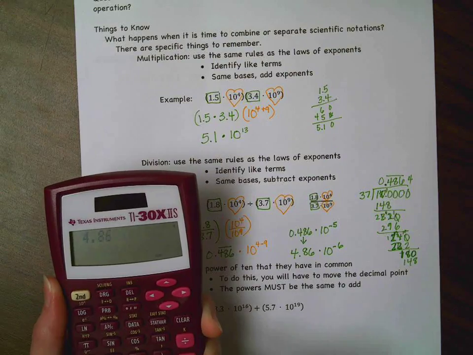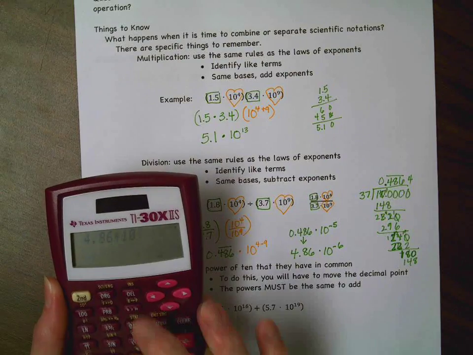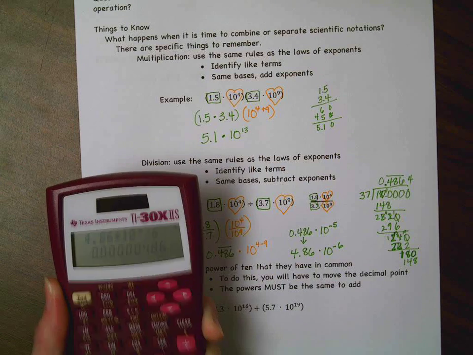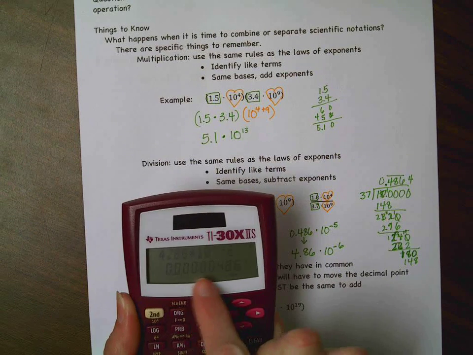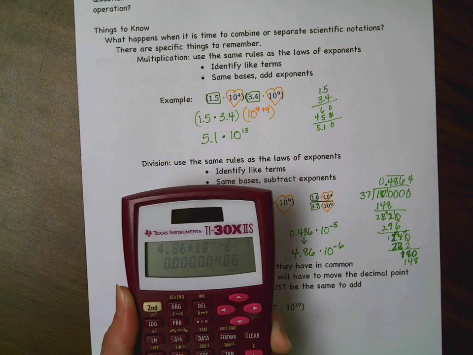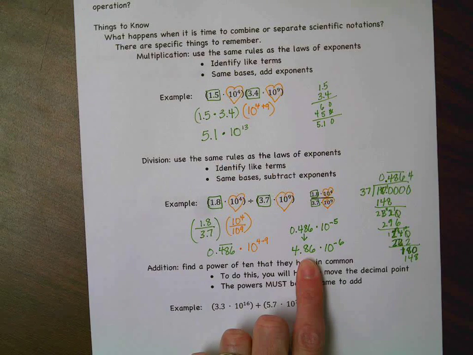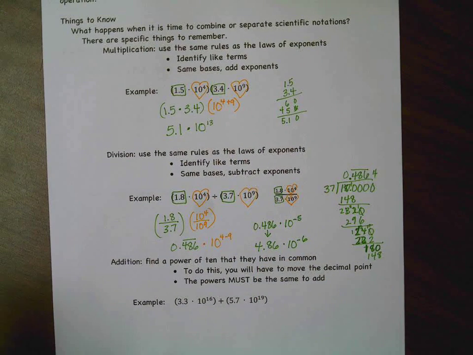So if you have 4.86 times 10 raised to the negative 6th power, what do you get? Count your zeros. 1, 2, 3, 4, 5. Ta-da! We found it. Okay, so we did it correctly right here.